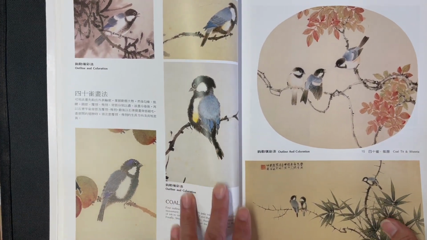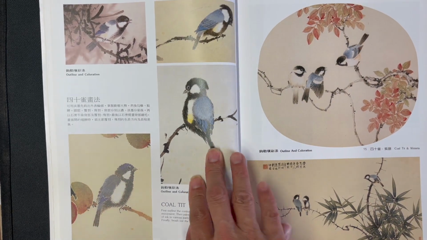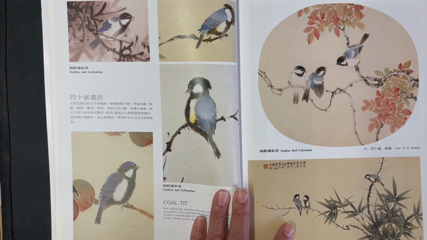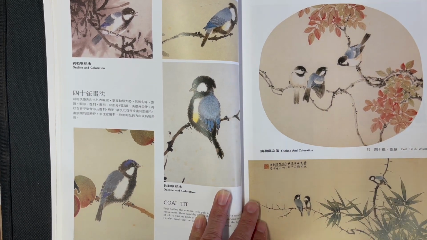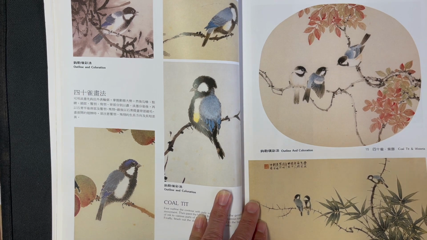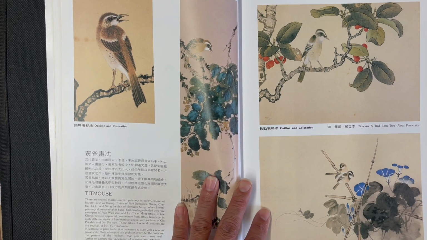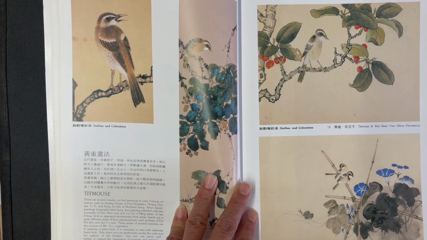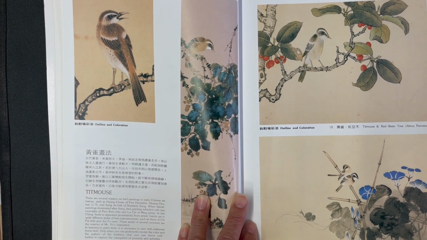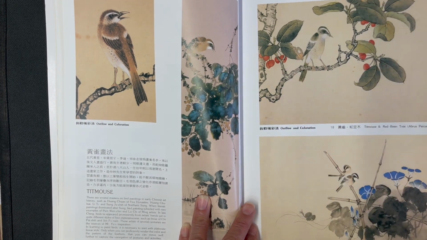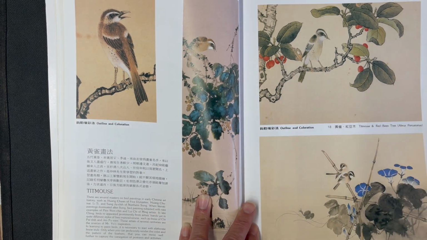Then we're shifting species now to the coal tit. We have these different close-ups of the bird, showing it in different positions, and then transitioning into final compositions here on the right-hand side with wisteria and bamboo. And then very quickly onto the titmouse, a slightly longer beaked bird. You see these very handsome colorations that are shown. We have a close-up here, and then some final compositions.